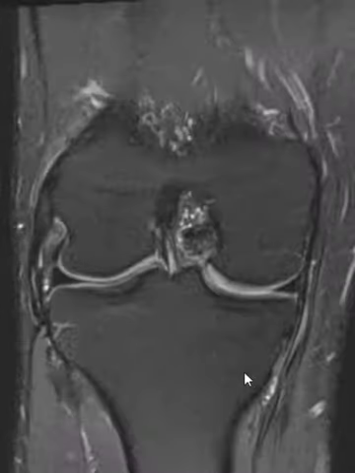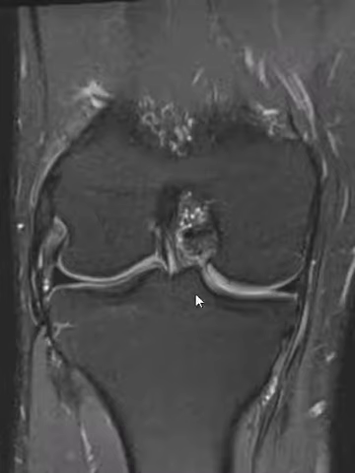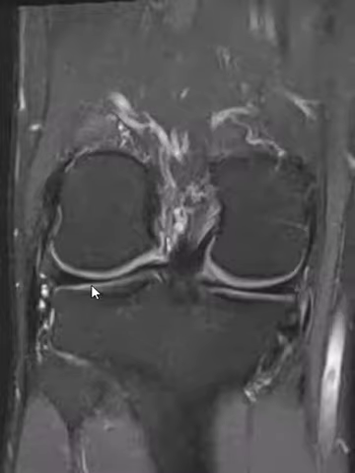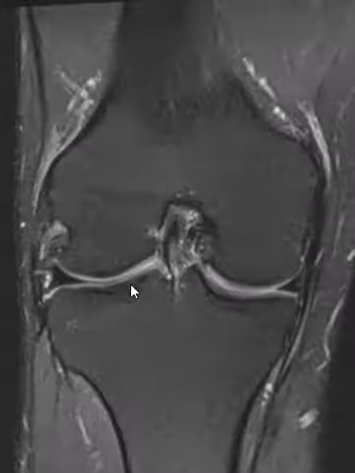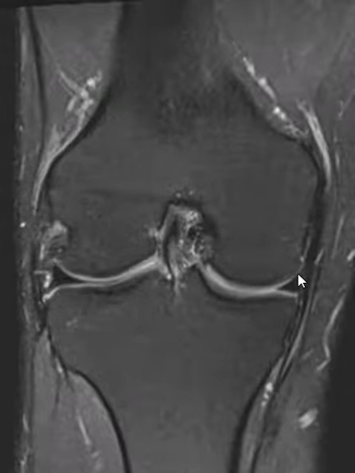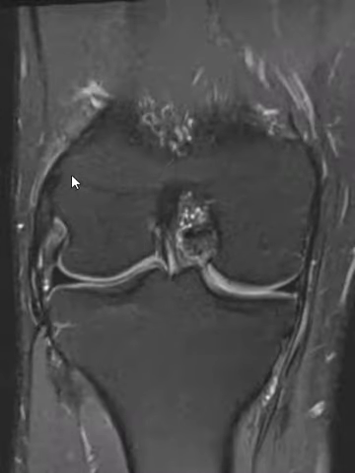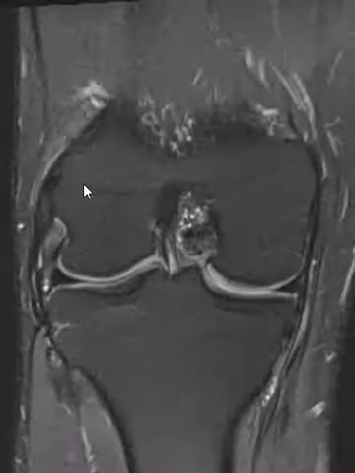And if we look on this view here, this is a coronal fat sat PD sequence. This is the medial side, nice medial meniscus. Here's the lateral side, lateral meniscus. And the medial side looks normal. This is the medial collateral ligament. And now we're going to talk about the lateral collateral ligament complex. And they have just a couple minor findings out here on the lateral side.